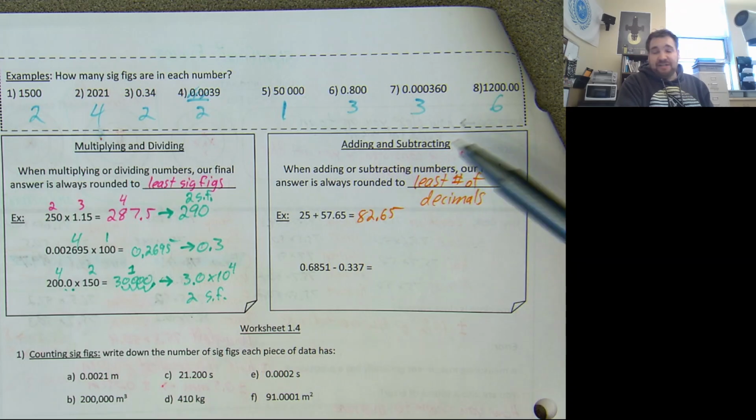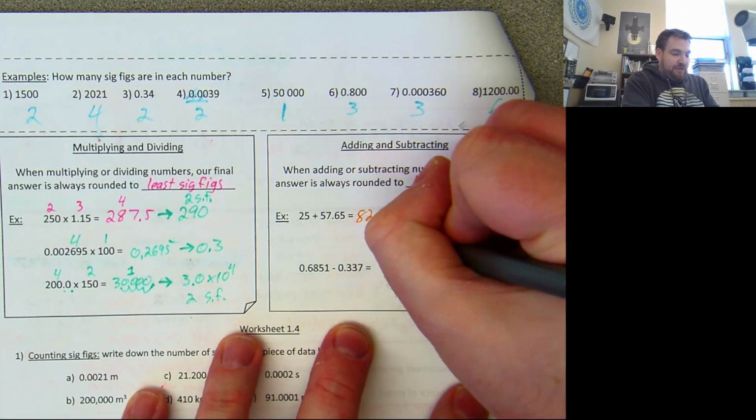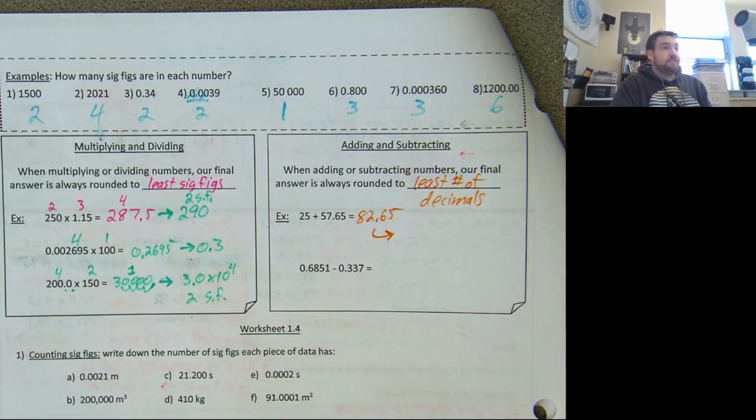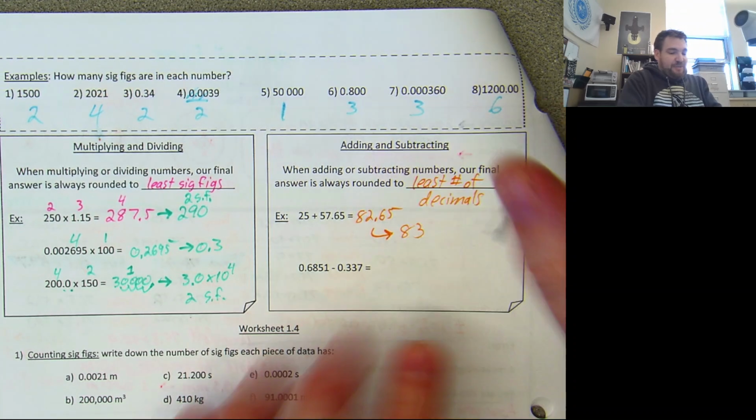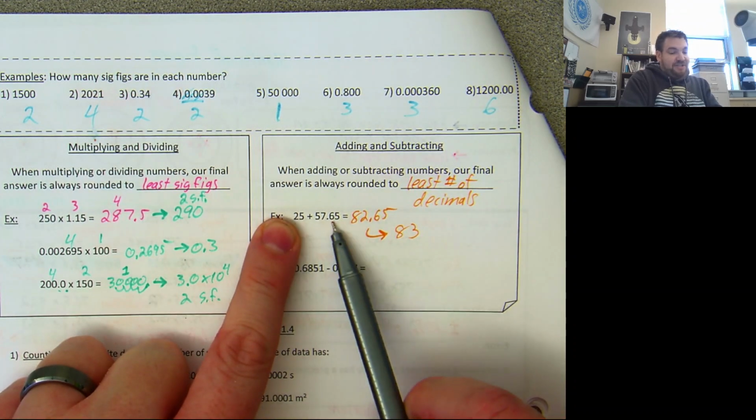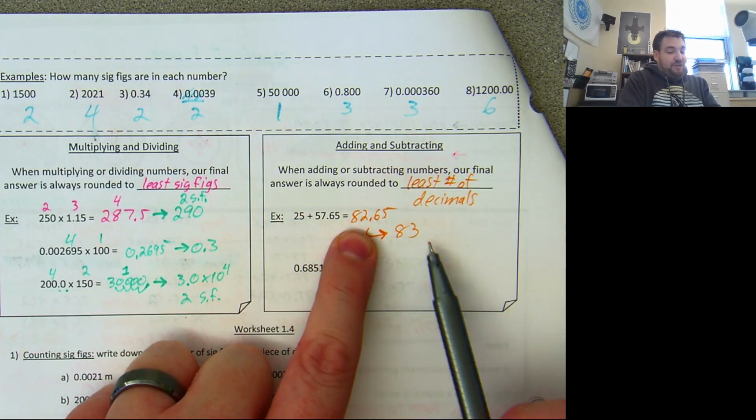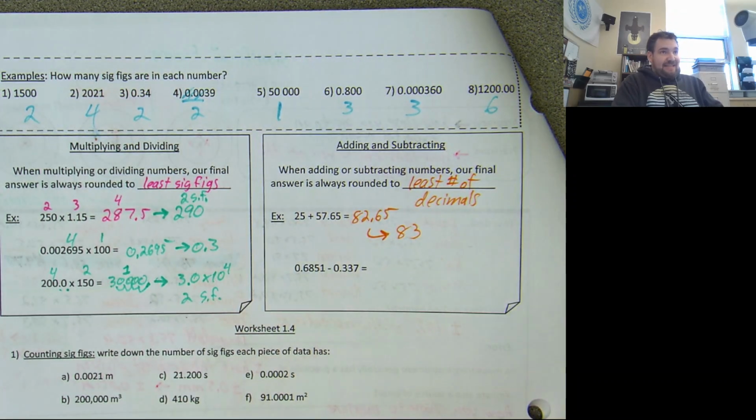But based on this adding and subtracting rule, this thing should actually be rounded to what? 83. This one had no decimals. This one had 2 decimals. So this thing needs to be rounded so that there are no decimals. That's addition and subtraction, a lot easier.